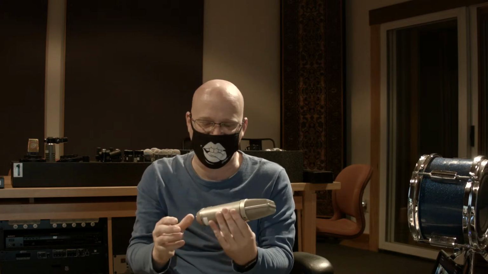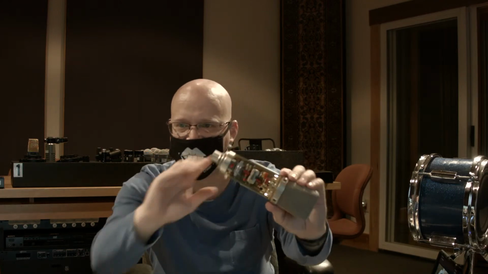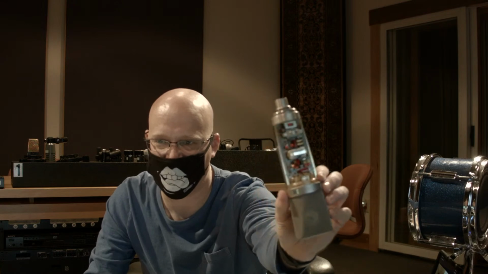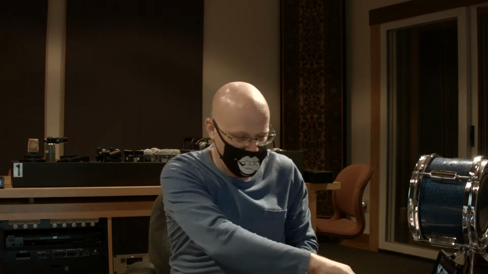Price is not an indicator of value, is the best way I have to put it. It's the right tool for the job. The only reason that this is a $3,000 microphone is because that's what it costs for them to do all of this weirdness that's inside, all this circuitry and stuff. That's what it takes for them to manufacture it. So this thing, if you open it up, literally has 4 wires and a transformer in it. That's all that's in this microphone.